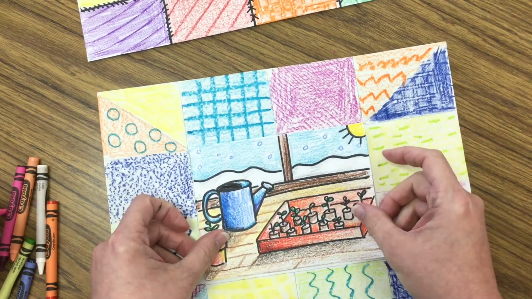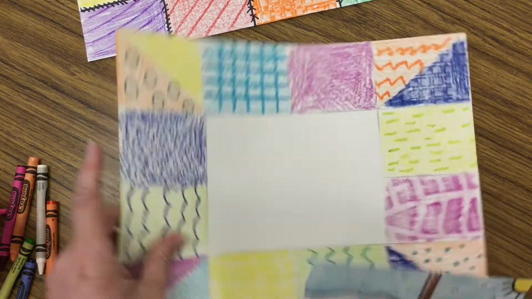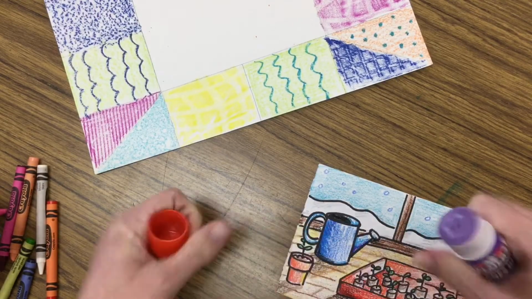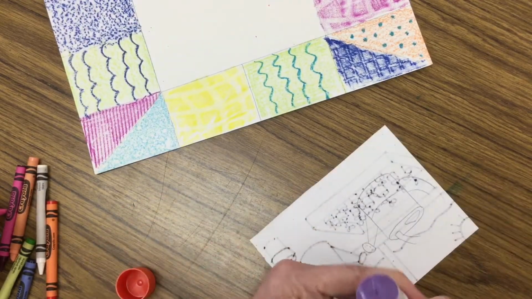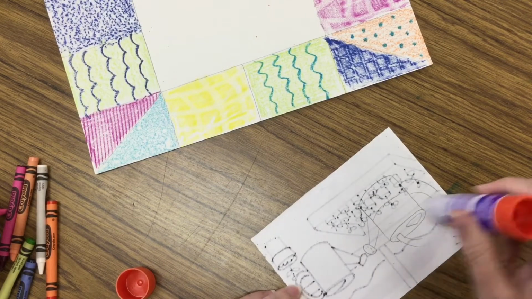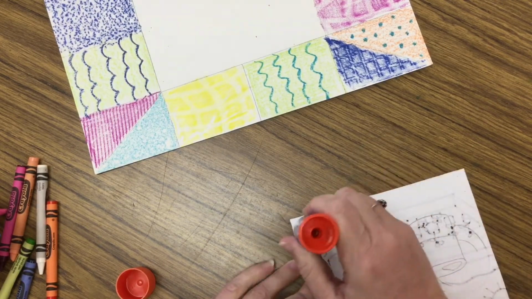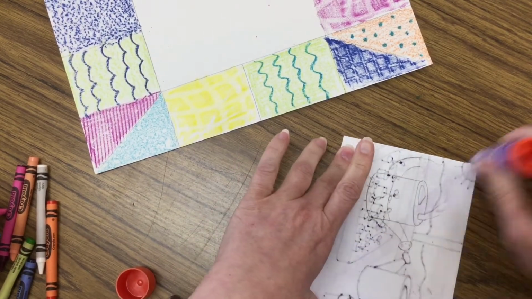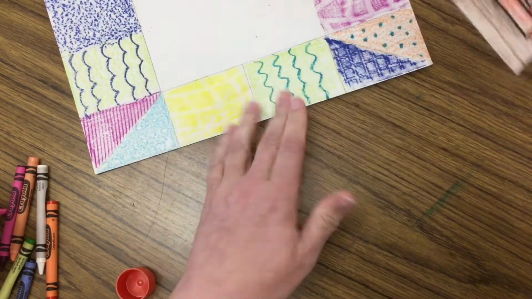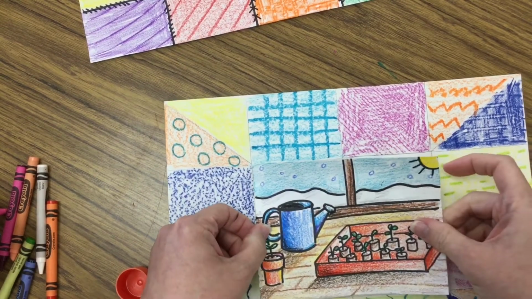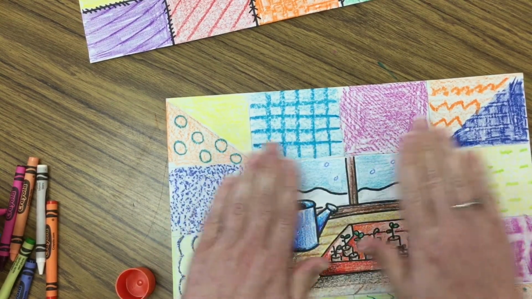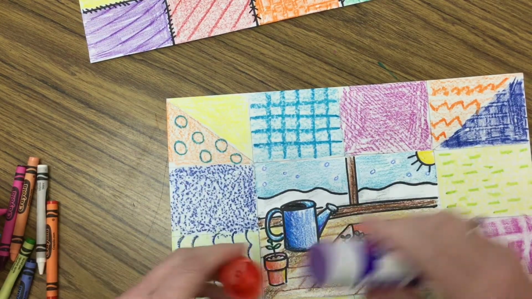So once you have yours complete, the next step is to take your glue, and what you're going to do is add glue. I like to add it all the way around the corners, all the way around the edge, and maybe just like an X, and then put it right in that empty space in the middle. Remember, if you just drew it right in there, you don't have to do this part.